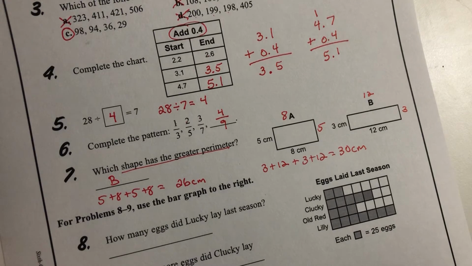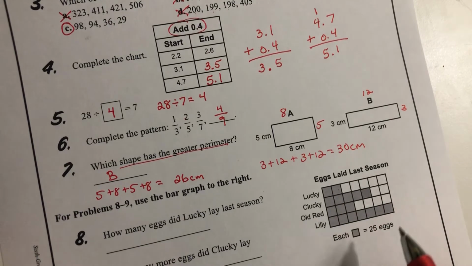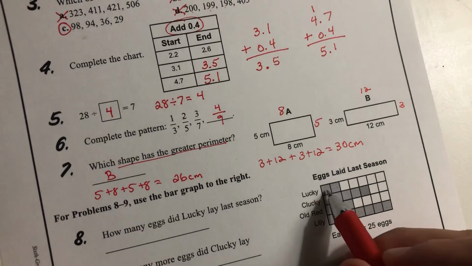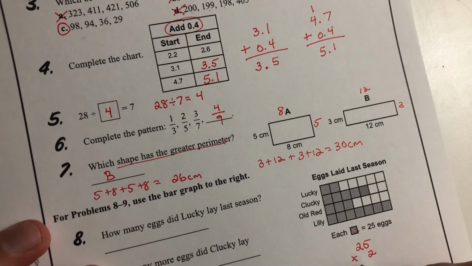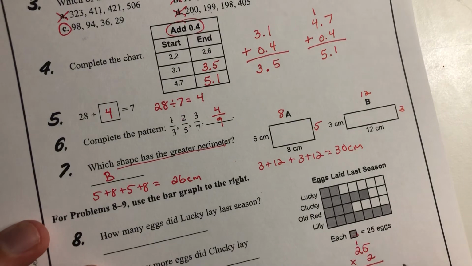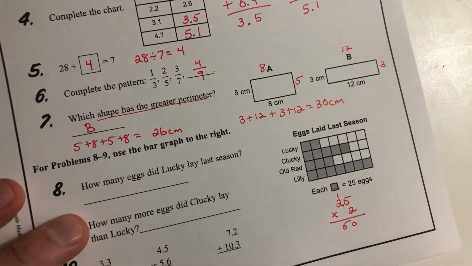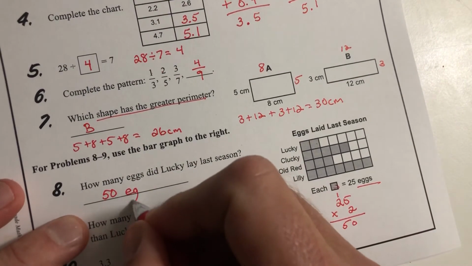For problems 8 and 9, it says use the bar graph to the right. How many eggs did Lucky lay last season? So Lucky had these two, but it says that each of these shaded squares is equal to 25. So if Lucky has 2 of them, I need to do 25 times 2. 5 times 2 is 10. 2 times 2 is 4, and then I add the 1 to get 5. So 50, and then in this case we're talking about eggs.